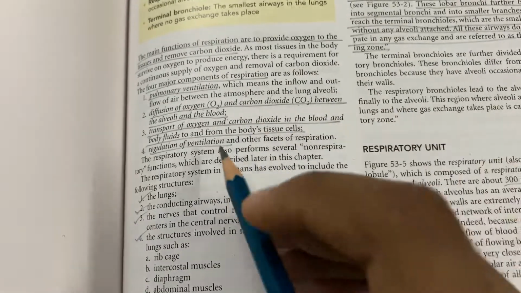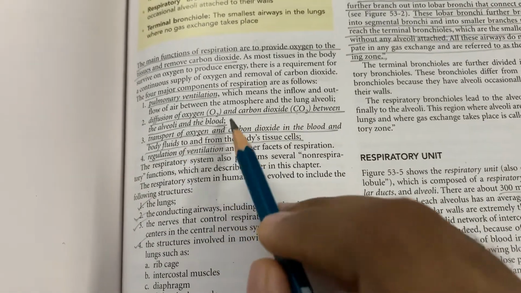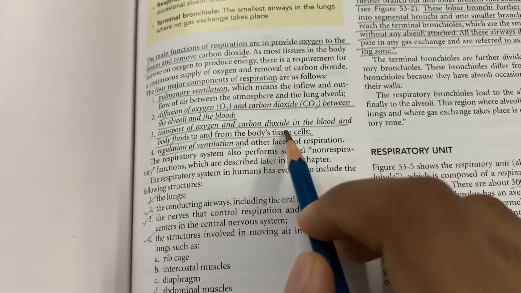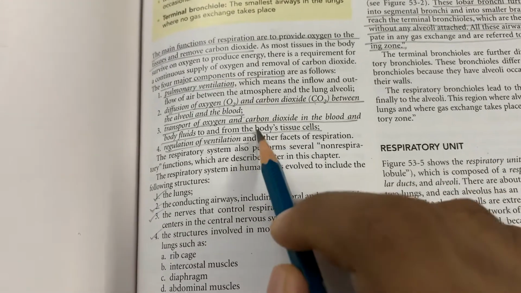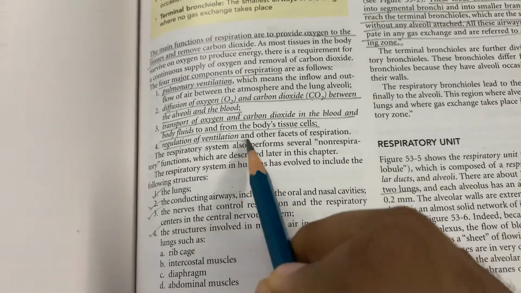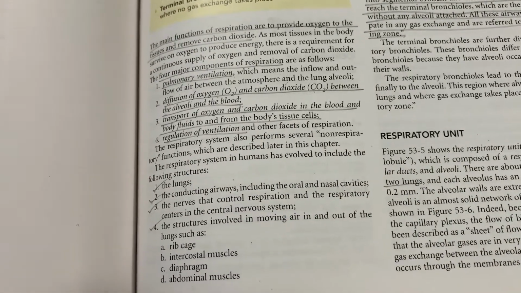And then after the diffusion has occurred, there is transport of oxygen and carbon dioxide in the blood and body fluids to and from the body's tissue cells. And then there is regulation of ventilation and other facets of respiration.